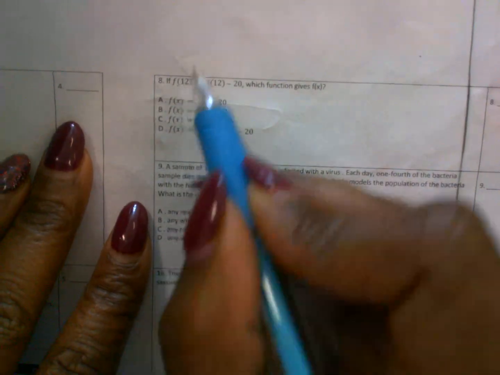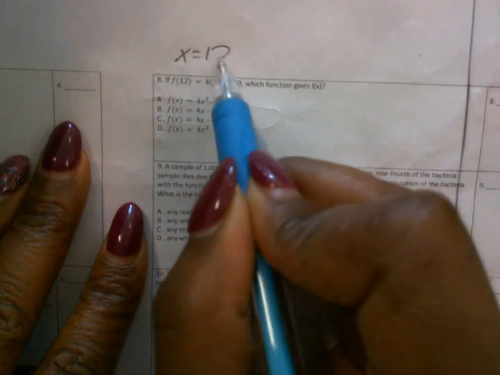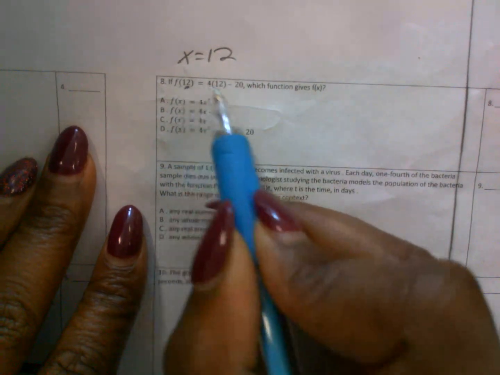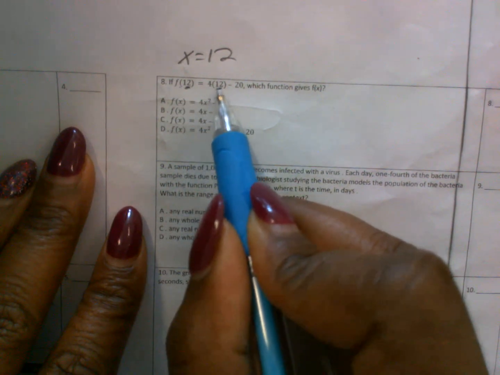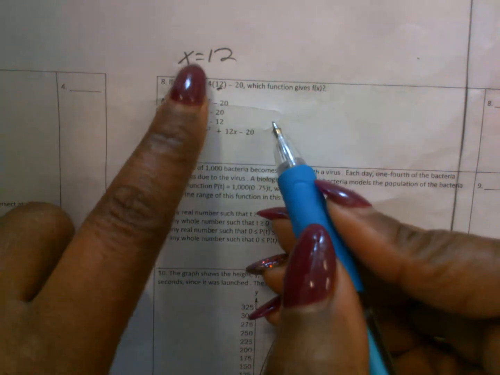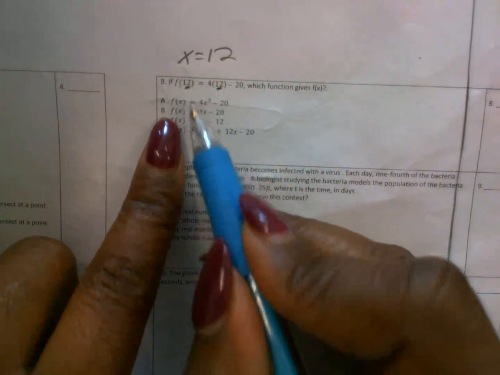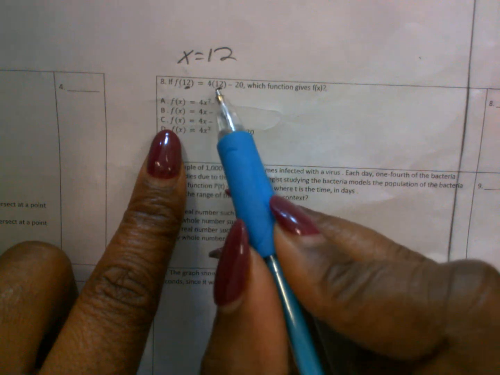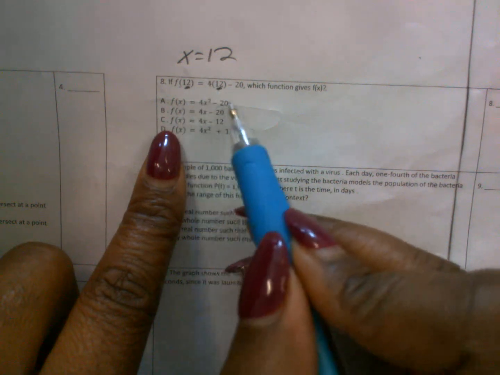All right, it says f of 12. So that means x here is equal to 12. That's the number in the parentheses. Again, this is x. It's 12. Which is the function? Okay, so we know x is 12. So when we write this, we can write f of x is equal to, and replace wherever you see x with 12.